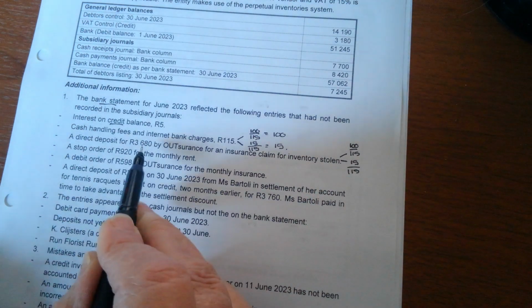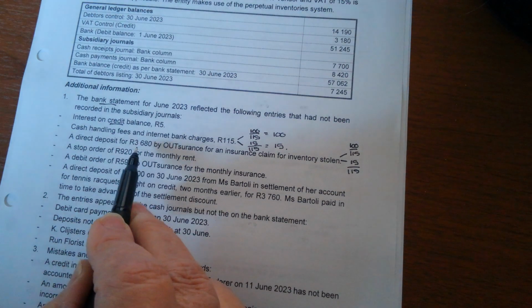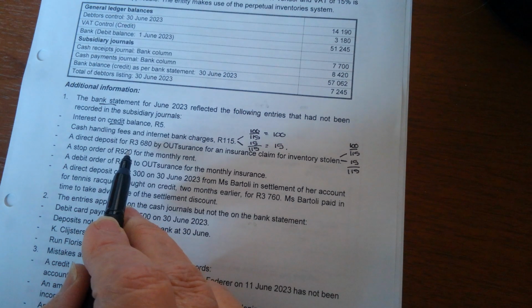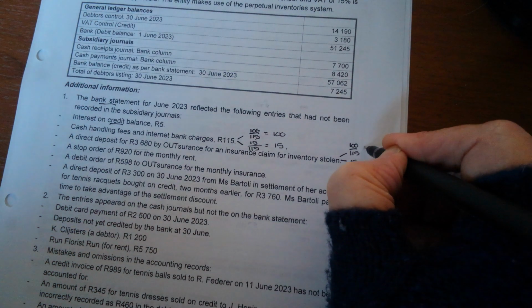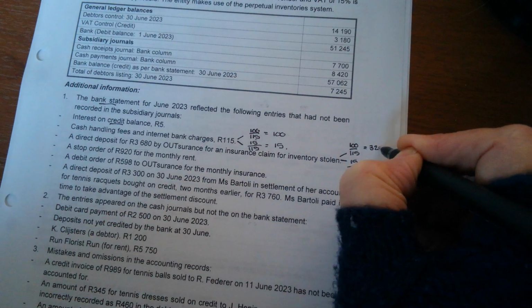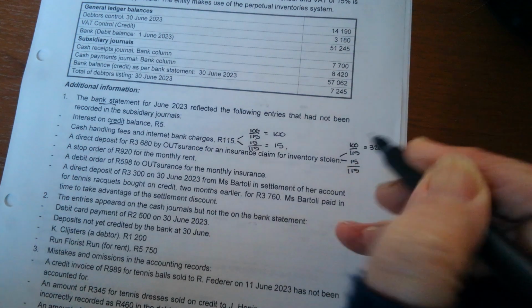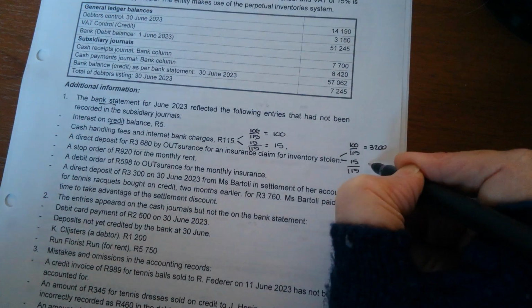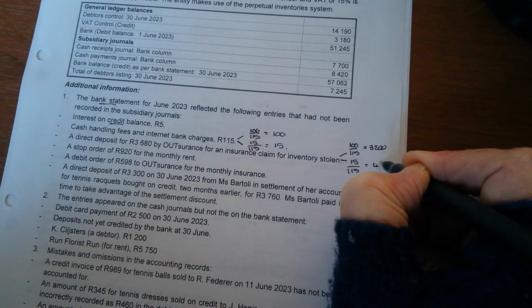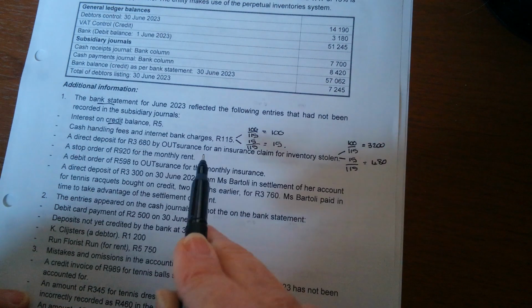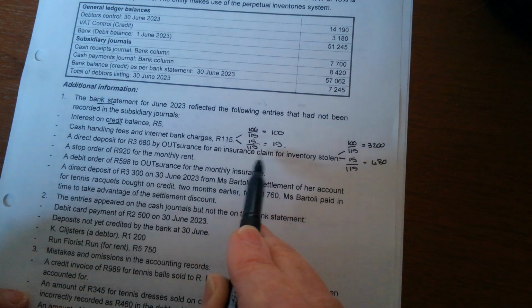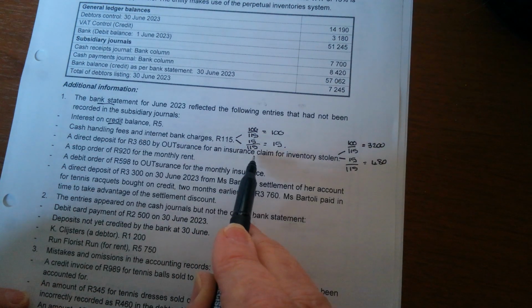So I will multiply this 3,680 with the 100 over 115. That will give me 3,200, and for the VAT output will be 480 rand. Okay, so this is money that we receive in the bank because the insurance company paid the money directly into our bank account.